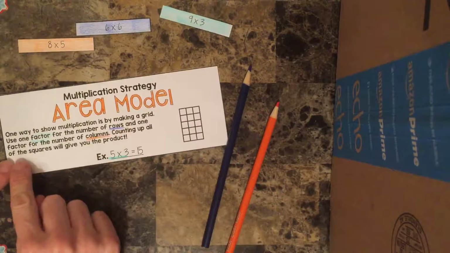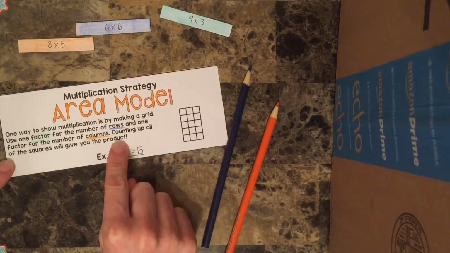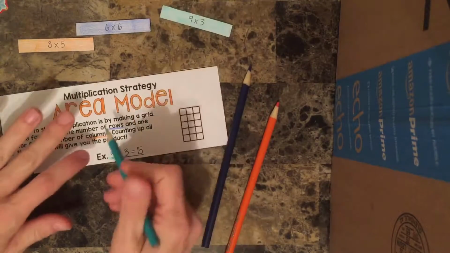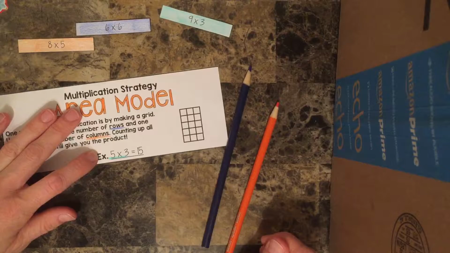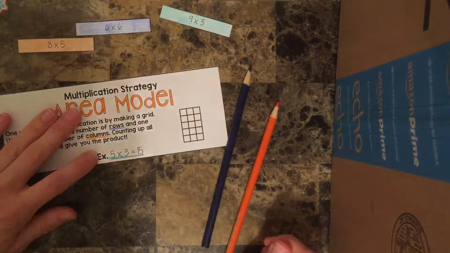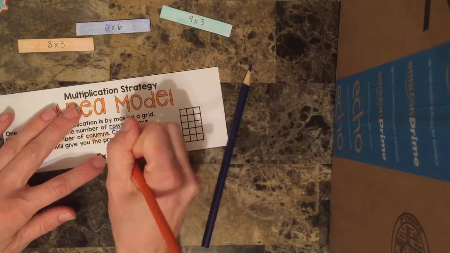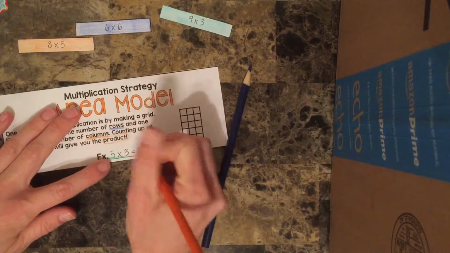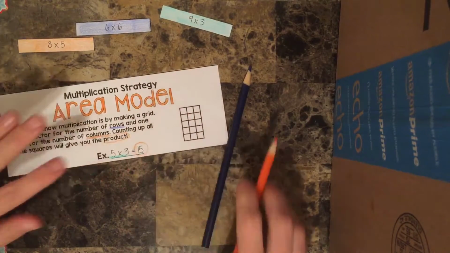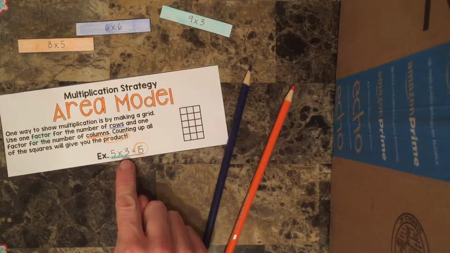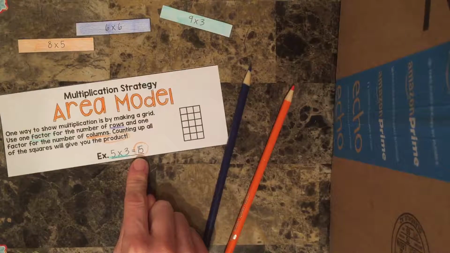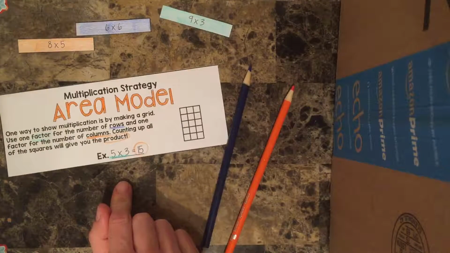So counting up all of the squares will give you the product. Vocabulary word. Oh, you know what? I do need to use a different color for that. I'm going to go ahead and circle product in orange because the product is our answer. So our example says that 5 times 3 is equal to 15, and yes, there are lots of different ways we could prove that, but today we are using the area model to prove that.